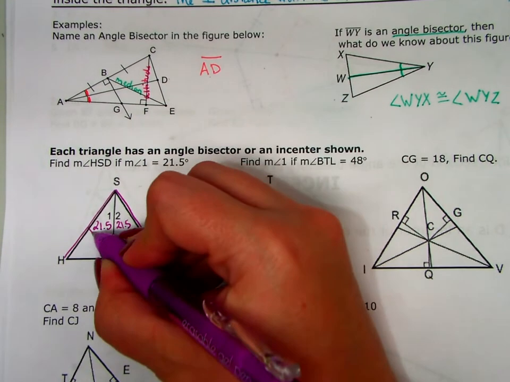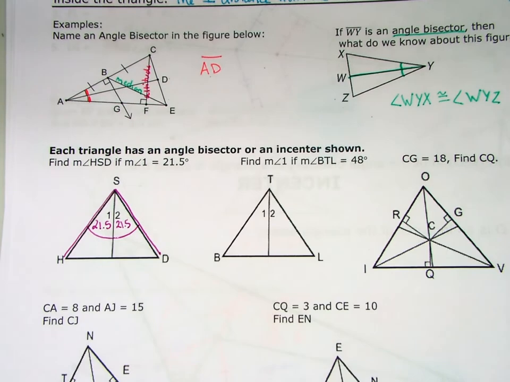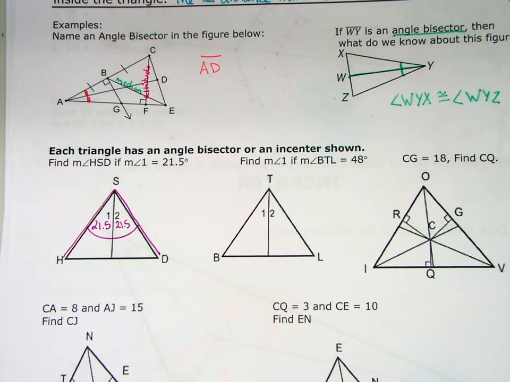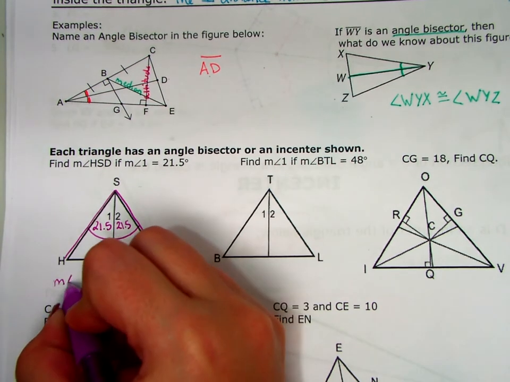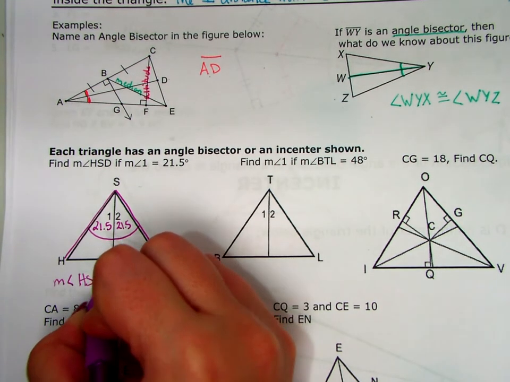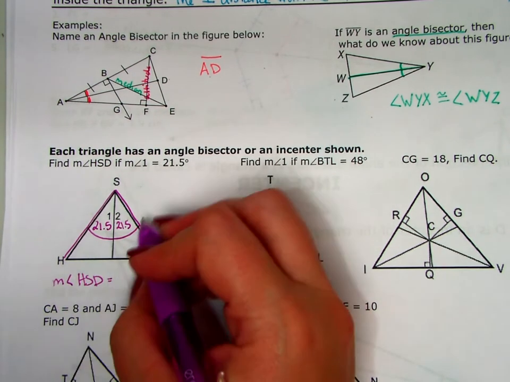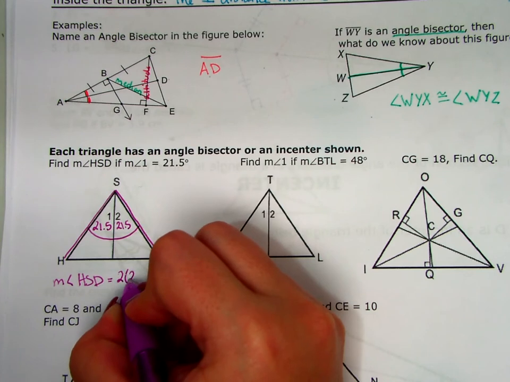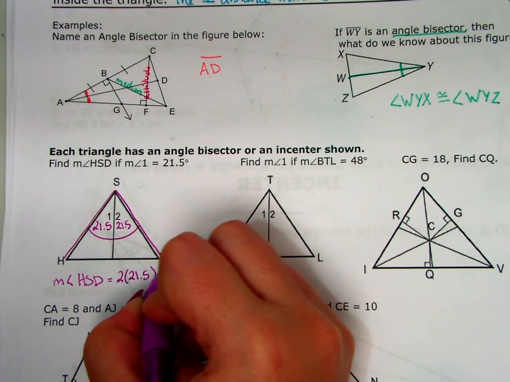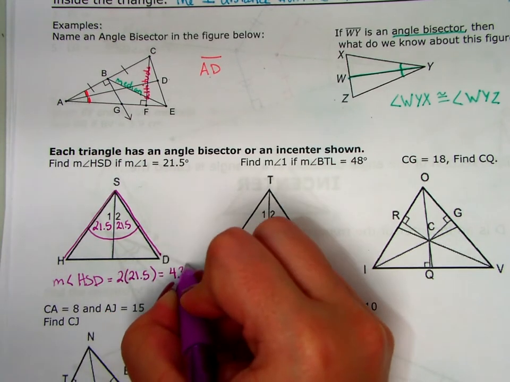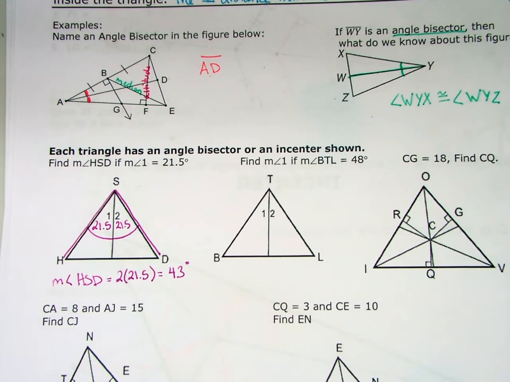So it wants the whole thing, which is going to be how much? The measure of angle HSD is going to be twice as big as the one side, right? So it's going to be 2 times 21.5, which is 43 degrees.